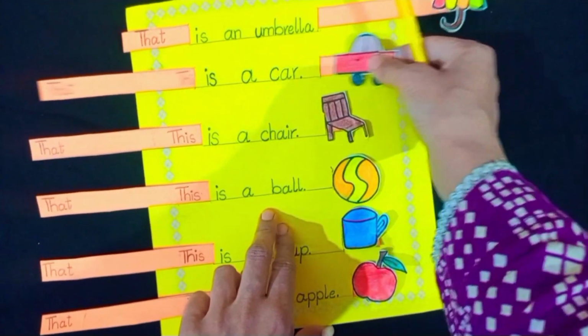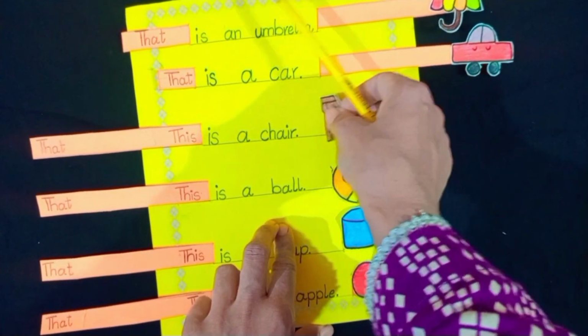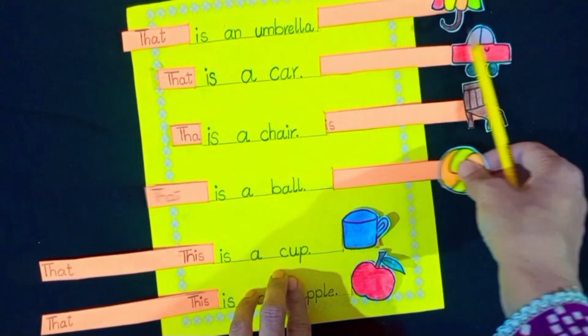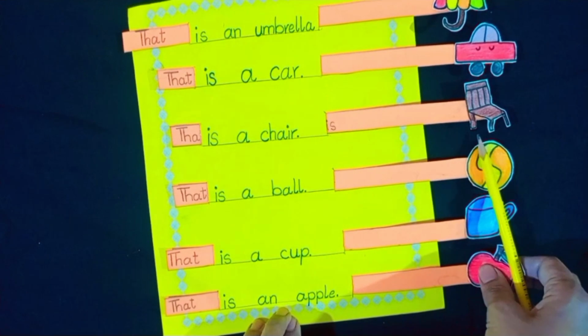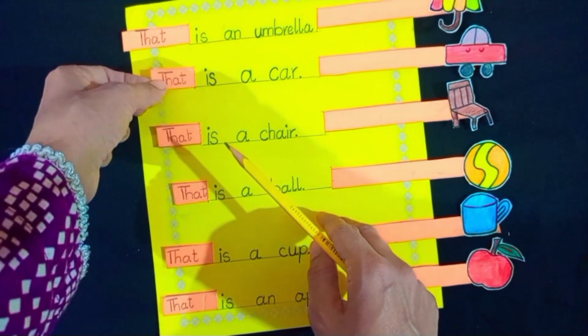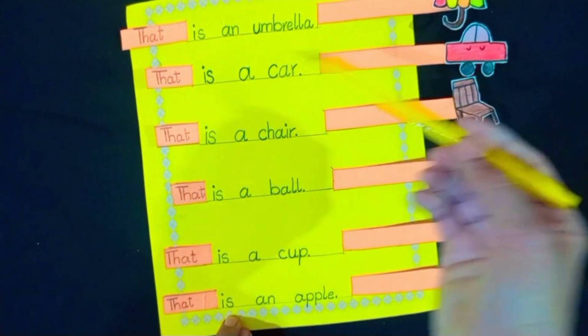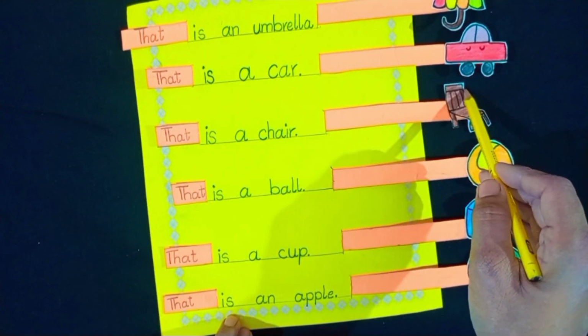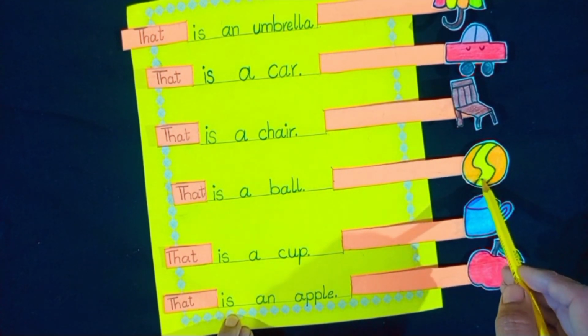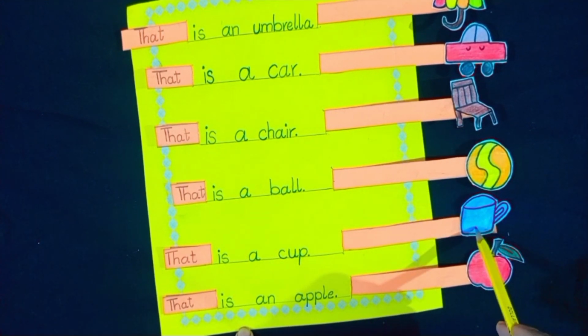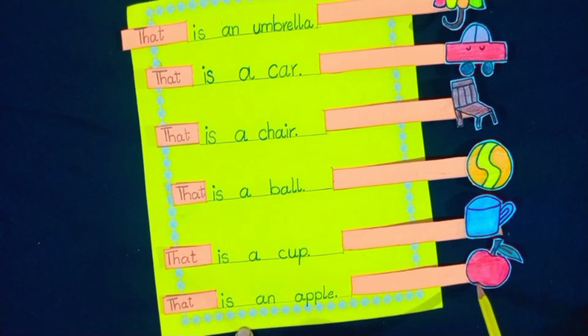And while the things are far, we will use that with all the sentences. Like, that is an umbrella, that is a car, that is a chair, that is a ball, that is a cup, that is an apple.